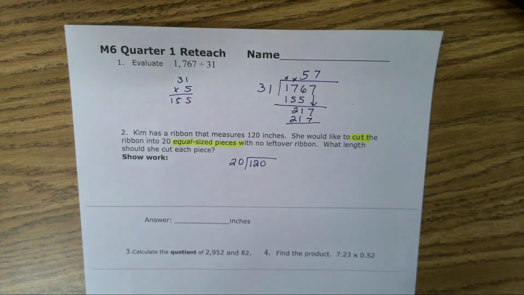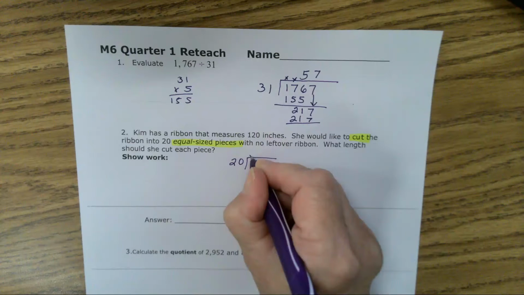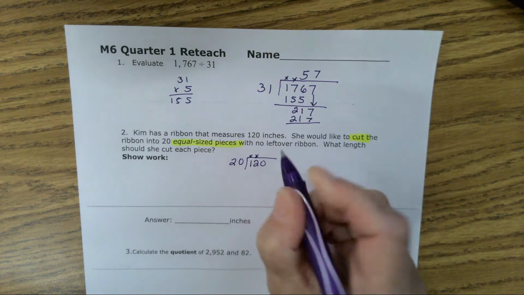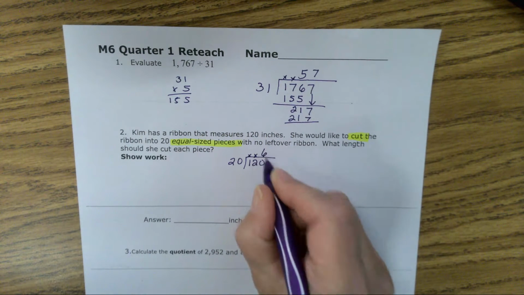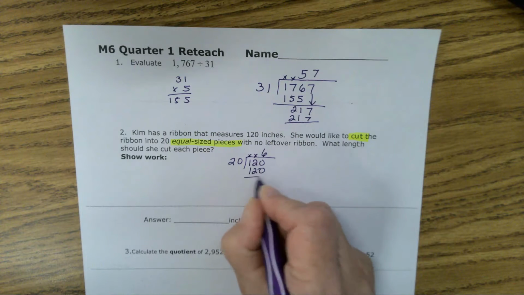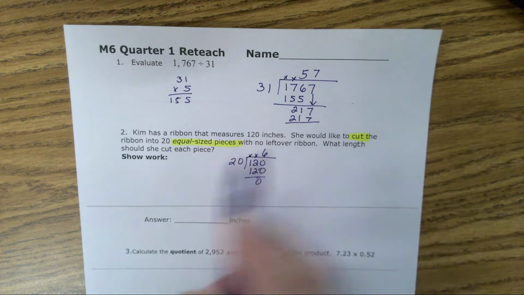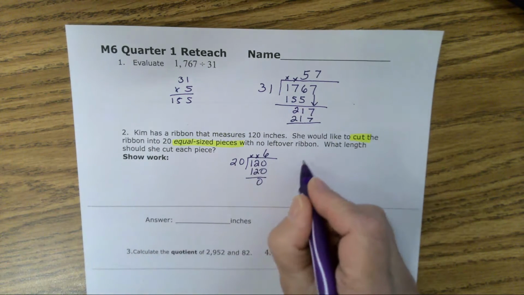All right. How many 20s in a 1? None. In a 12? None. In 120? 6. And that comes out to be perfect. So what length should she cut each piece? 6 inches.